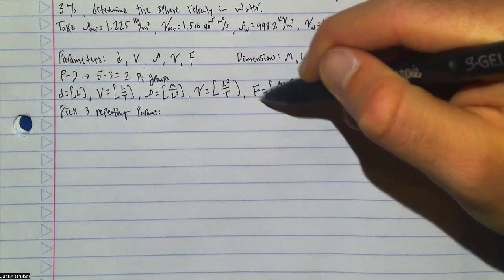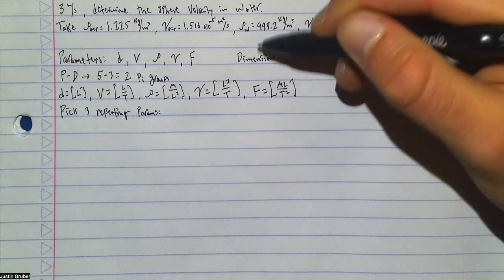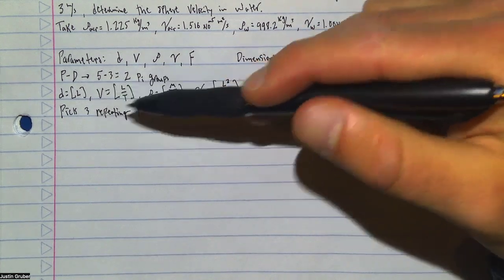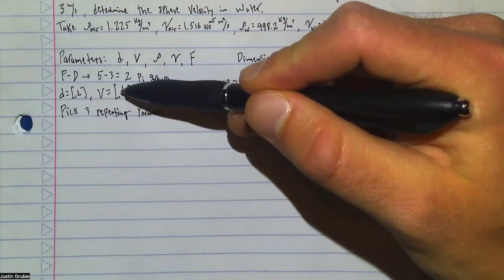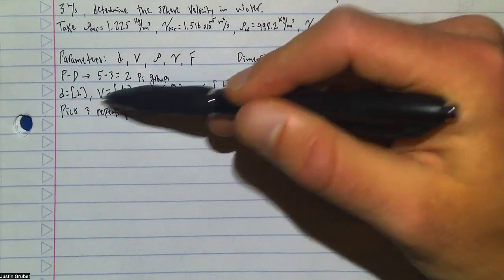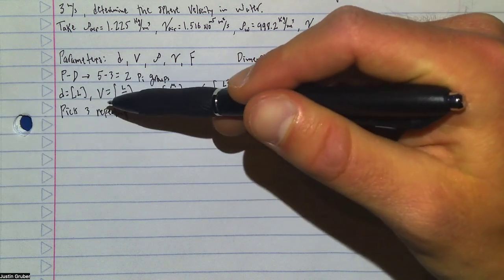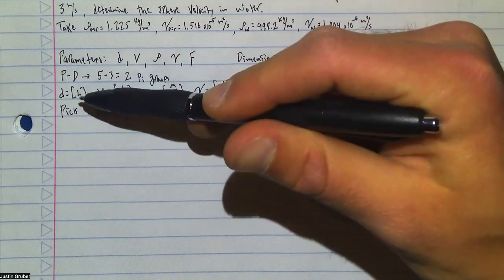So like we just said, we don't want to take this drag force, right? So that one's already off. Now you look at these remaining ones and you go, well, diameter just has an L, velocity has an L and a T. So those two would be a good choice to put together, right? Because you can never get rid of that T with just that L.